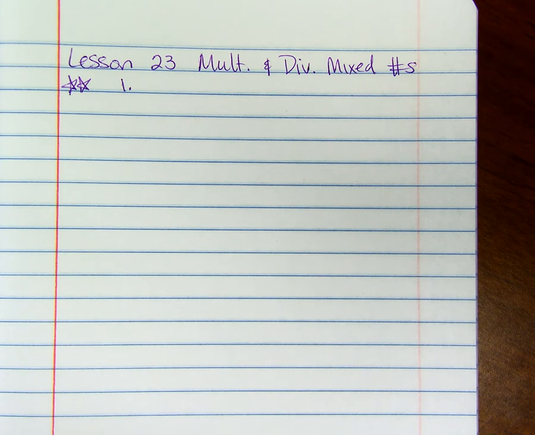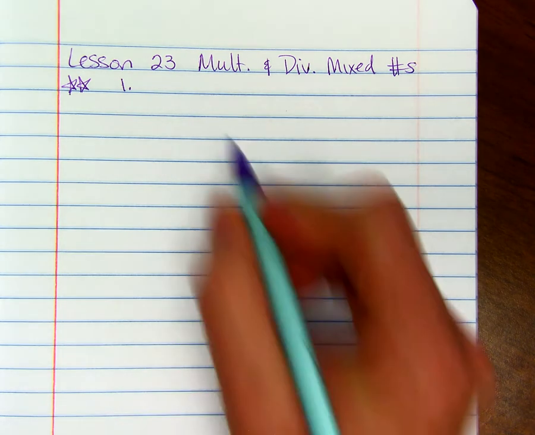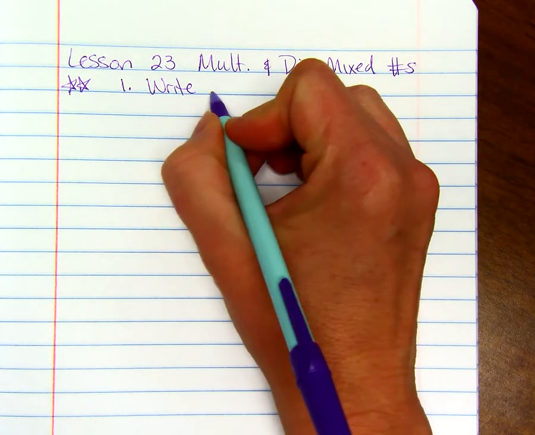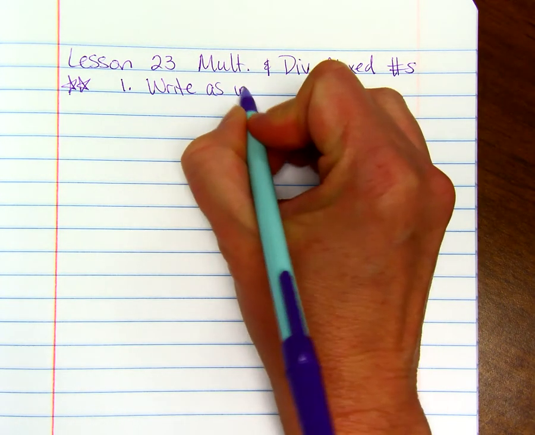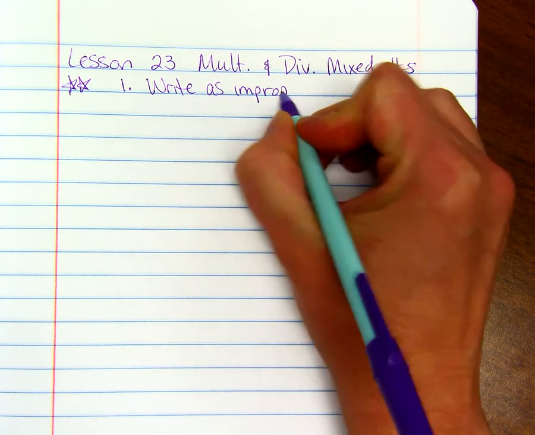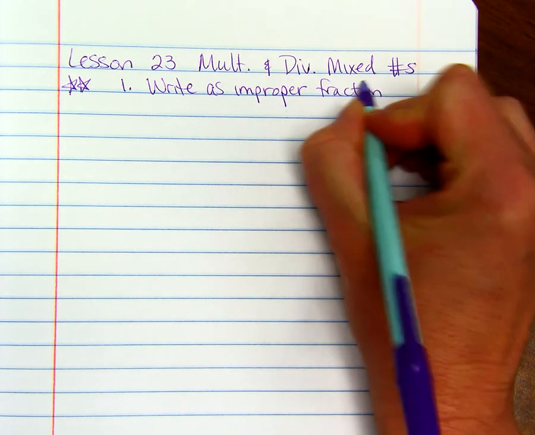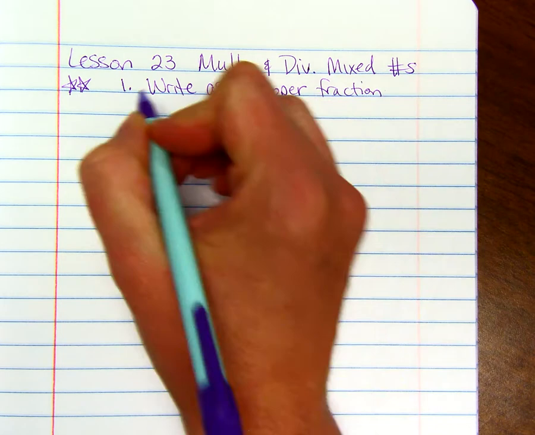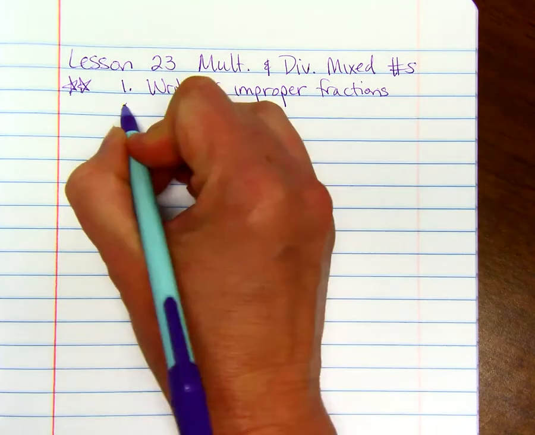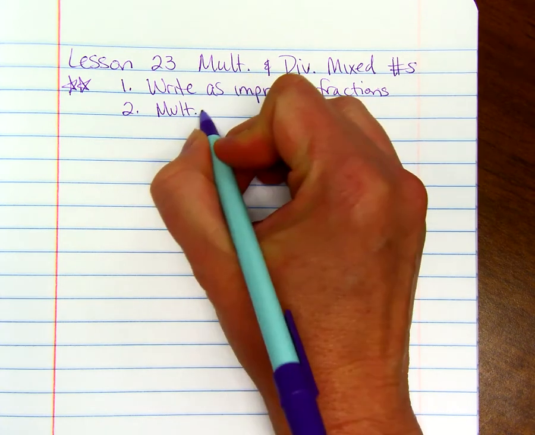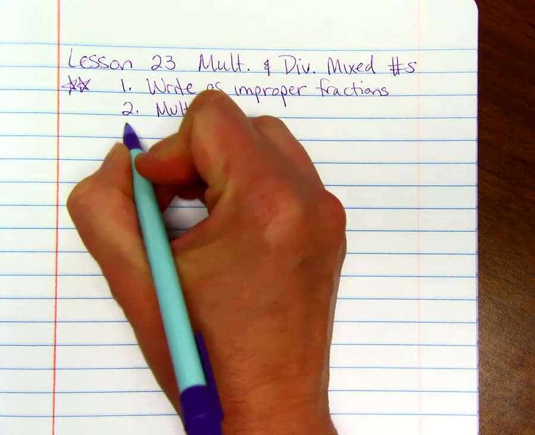So if you have mixed numbers and you're asked to multiply or divide, you want to write them as improper fractions. That's the first step, to take each of those mixed numbers and change them to improper fractions. And then step 2, you want to go ahead and do your multiplying or dividing, whatever's asked.